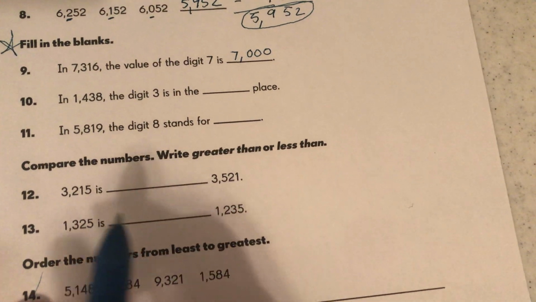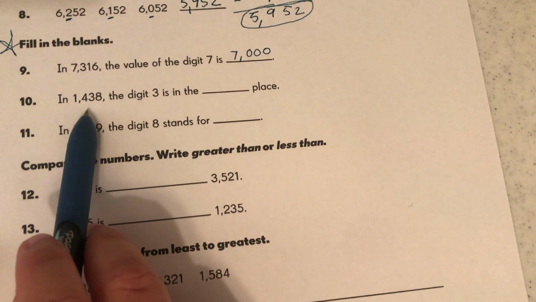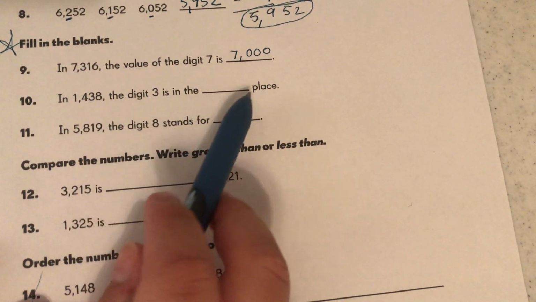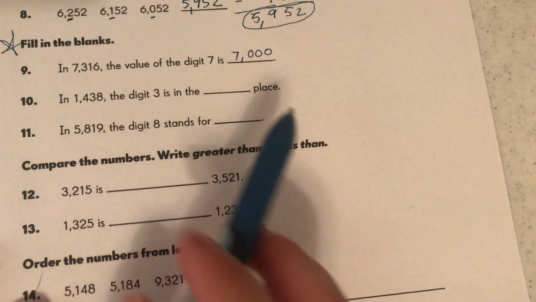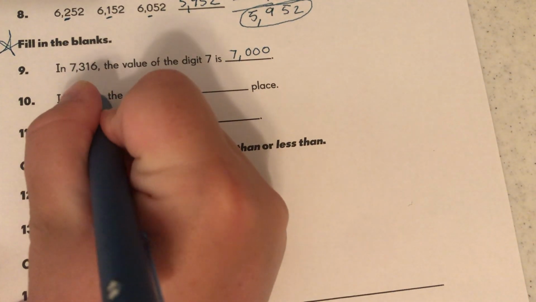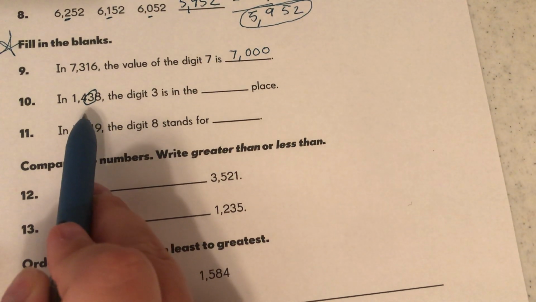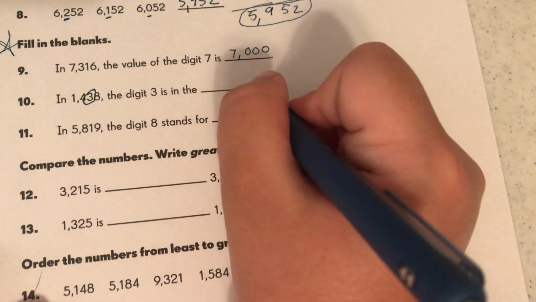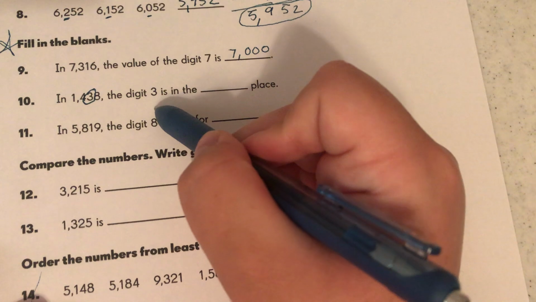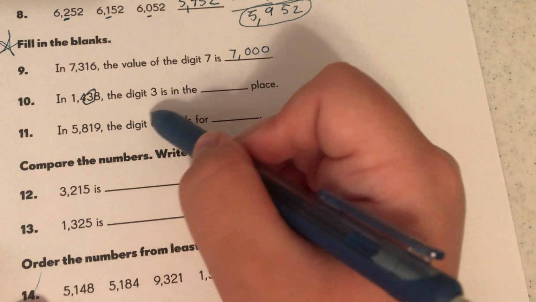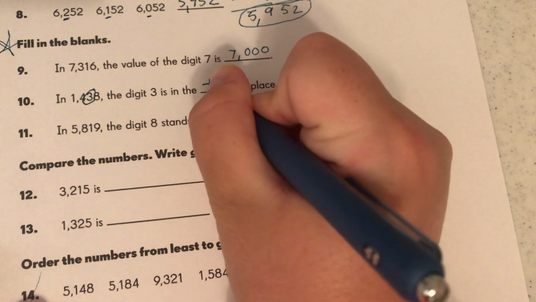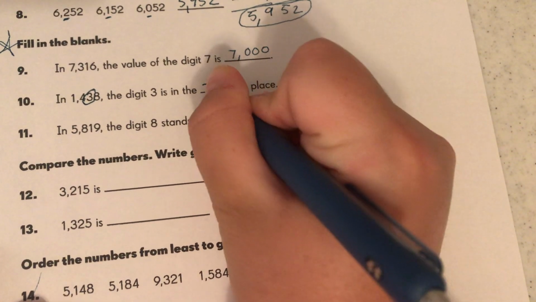Number 10. In 1,438, the digit 3 is in the blank place. I need to find the digit 3 and see what place it's in. It's in the tens place. So I don't say that it's worth 30. It doesn't ask the value of the digit 3. It says the digit 3 is in the blank place. So I'm telling them what place value it's in. It's in the tens place.